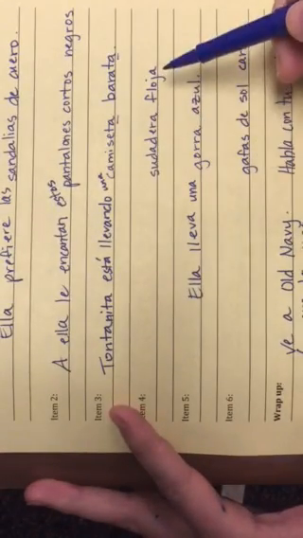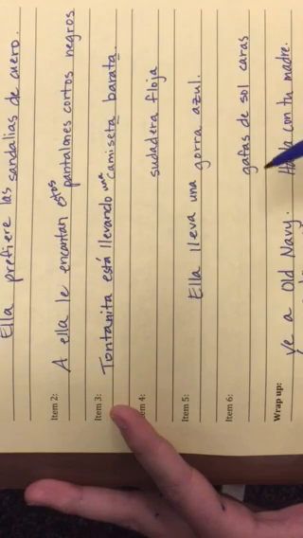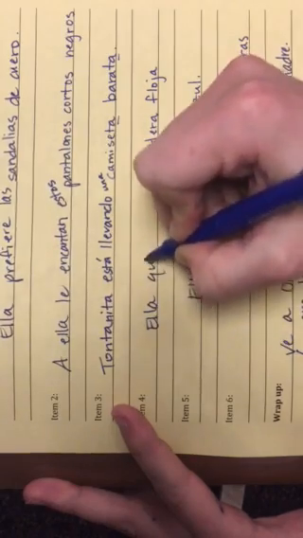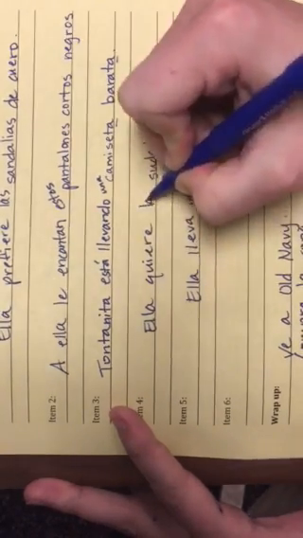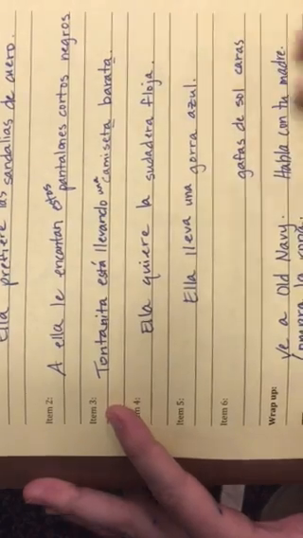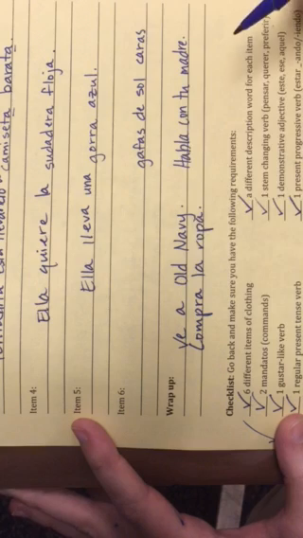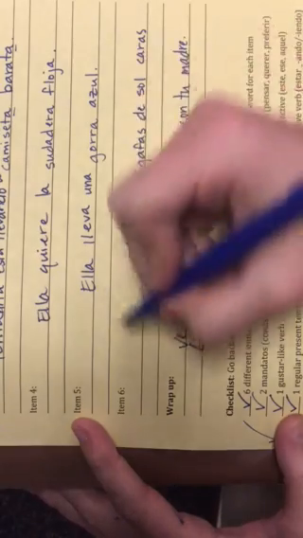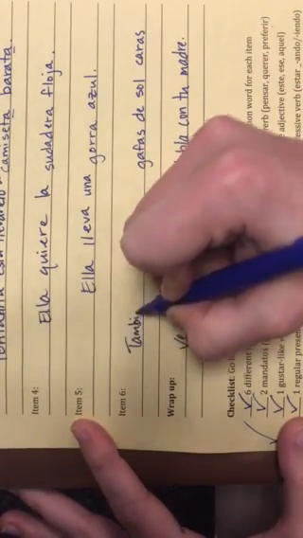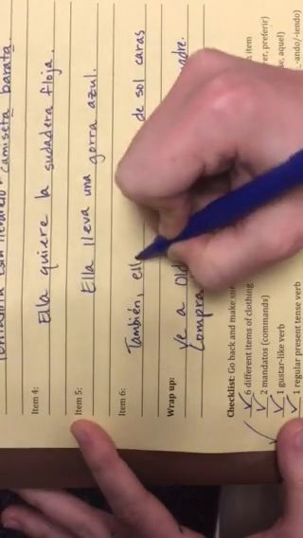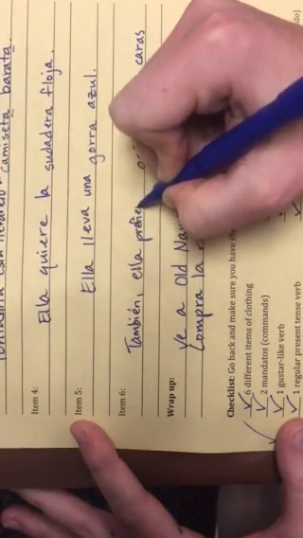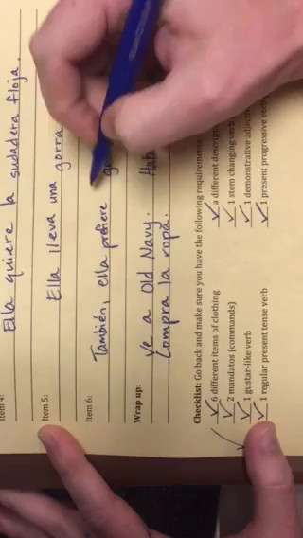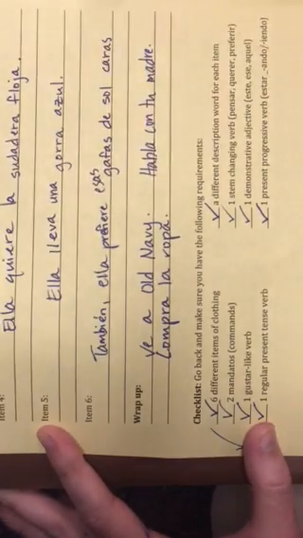So we have sudadera floja, and it doesn't have anything in front. So maybe I could repeat something. Maybe this time I'll say, ella quiere la sudadera floja. And maybe for gafas de sol, I do another stem changer. So maybe add a connecting word. También ella prefiere. And maybe I'll stick in another demonstrative adjective. Maybe I'll say those, esas gafas de sol caras.